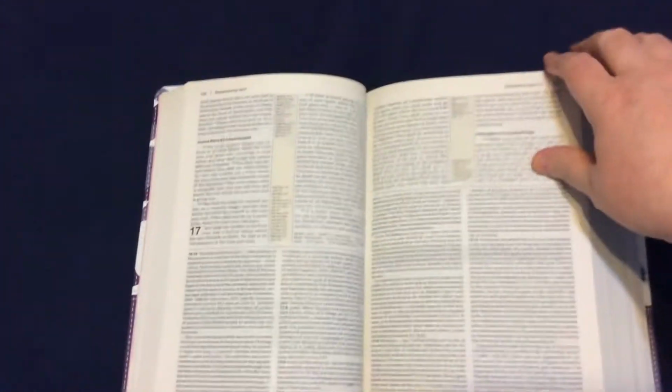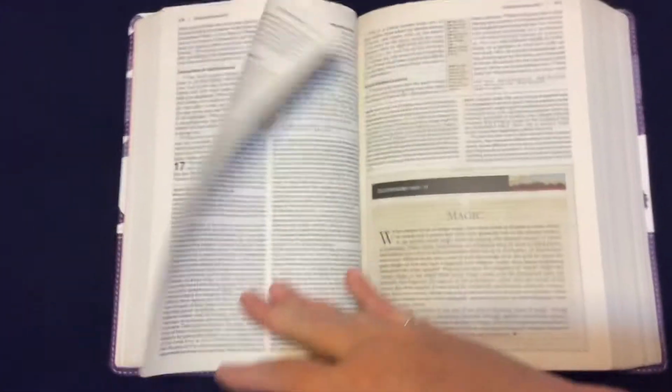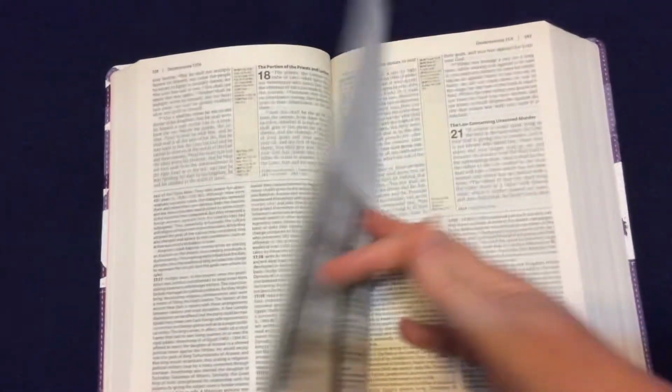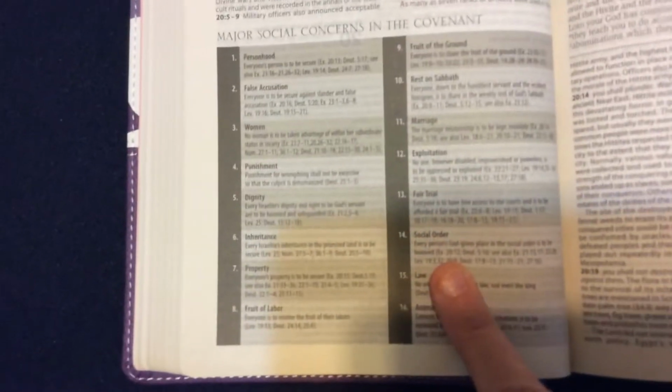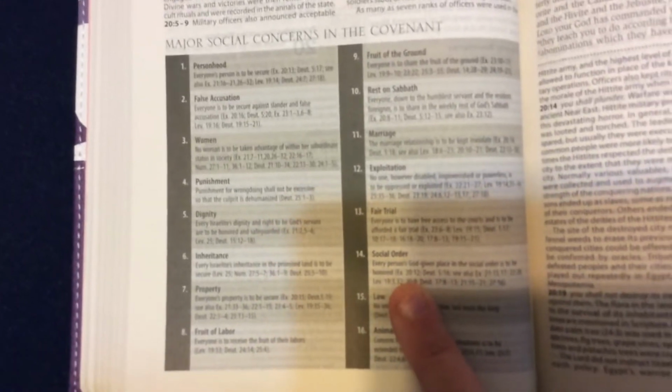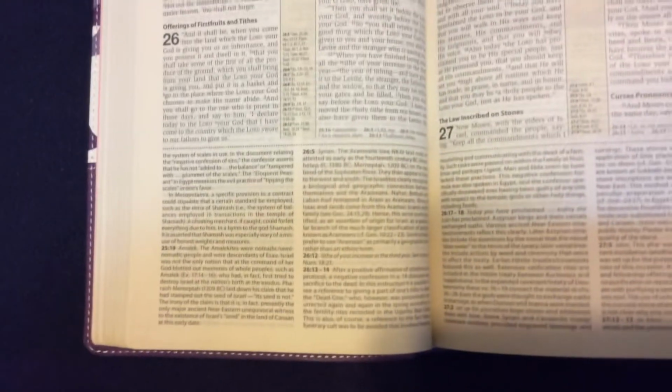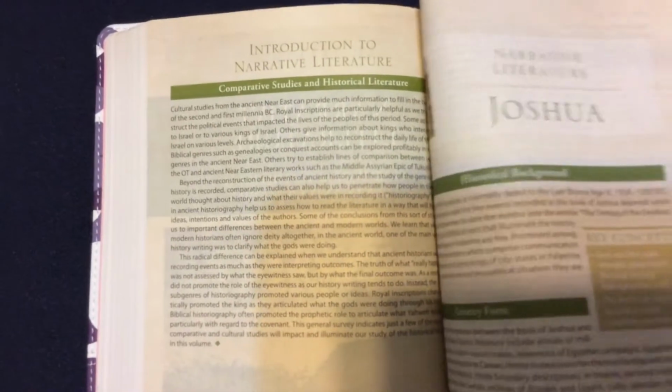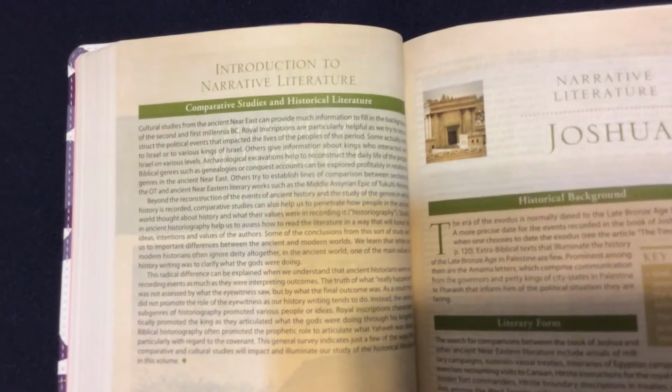I'm going to flip in here because then I can get it to lay down. I'm trying to hold my other tablet, and trying to hold that straight was not working. Here you go. Major social concerns in the covenant. And see, it has all this extra information. Takes you to other scriptures that helps you know about the cultures. Joshua, his historical background of this book. Literary form, key concepts. Comparative studies and historical literature.